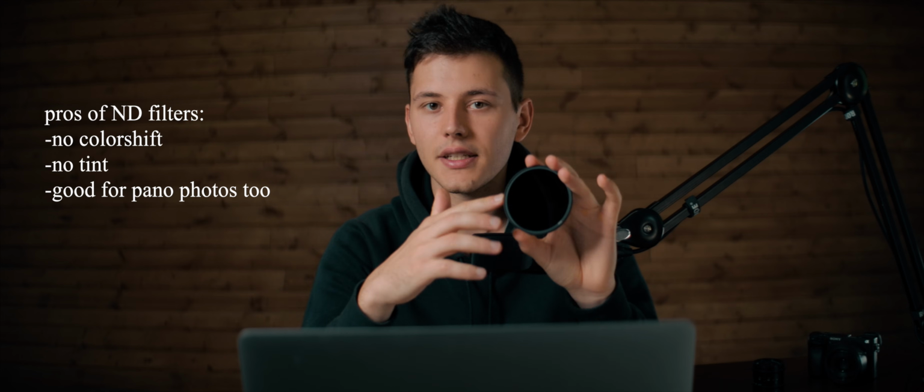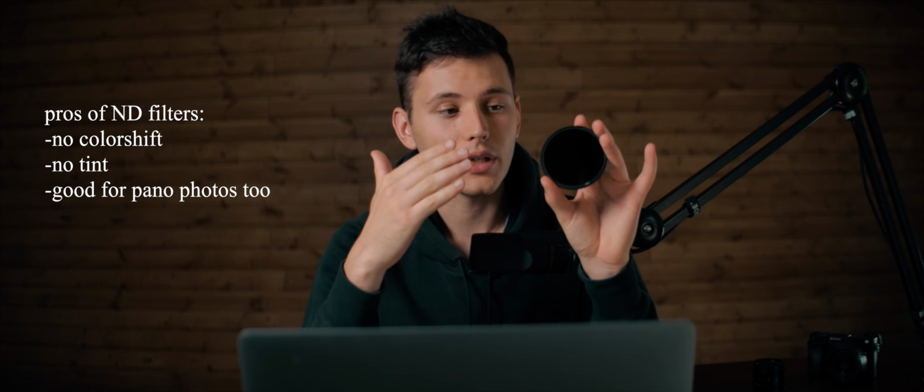Why use regular ND filters over variable ND filters? If you're someone who is doing the work professionally, if you're going for the maximum high quality result, then you should go with a regular ND filter, as that glass does not cause any color shift and does not add any tint to your image. So if you want maximum color performance, go with a regular ND filter.